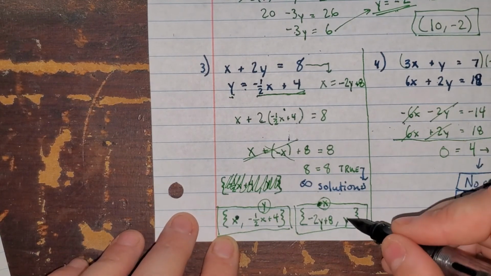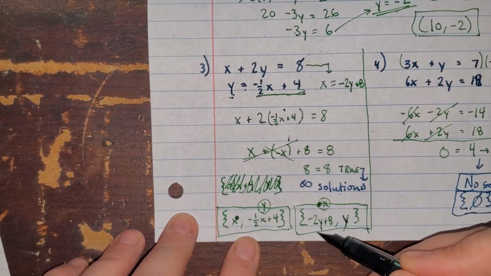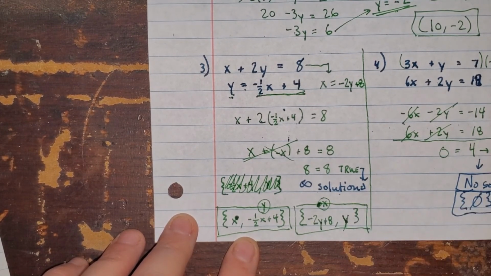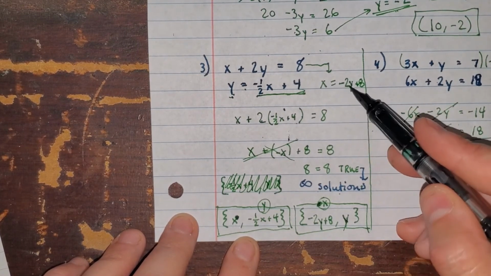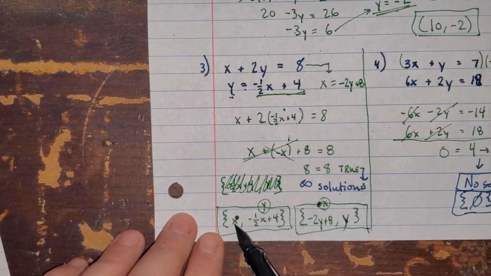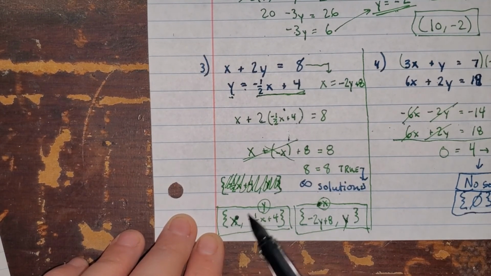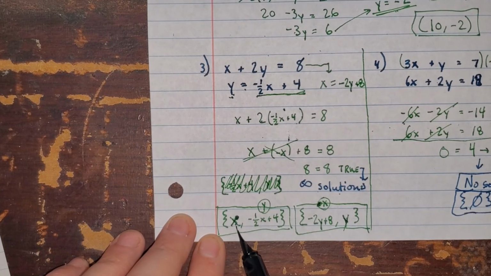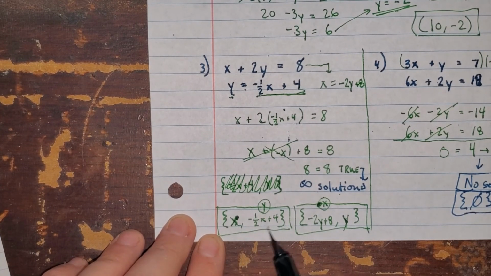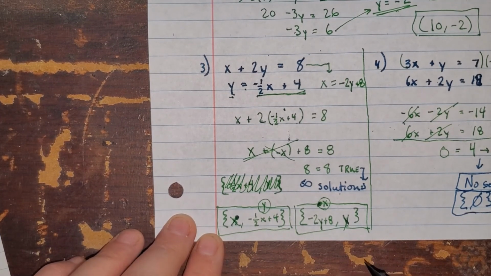The way to remember this: if y is the arbitrary value, you put a y here, and this is going to be whatever equation you have for x, so it's x equals blah, blah, blah in terms of y. If x is your arbitrary value, you put an x here, and then an equation for y. This means pick an x value; this equation will give you the y value. This means pick the y value; this equation will give you the x value.